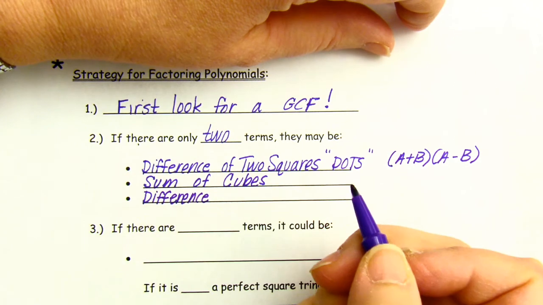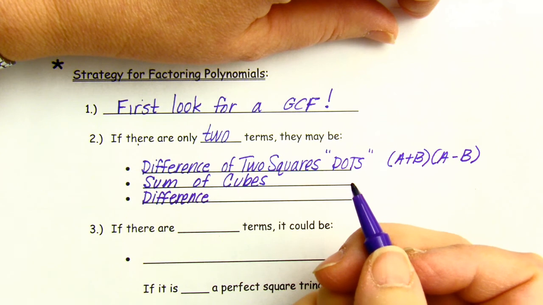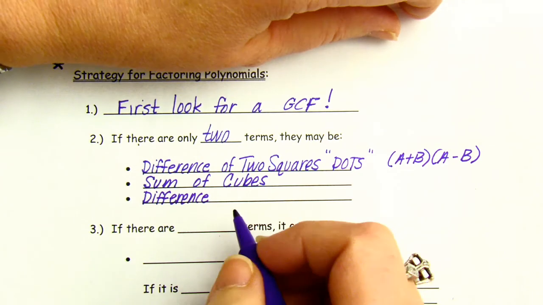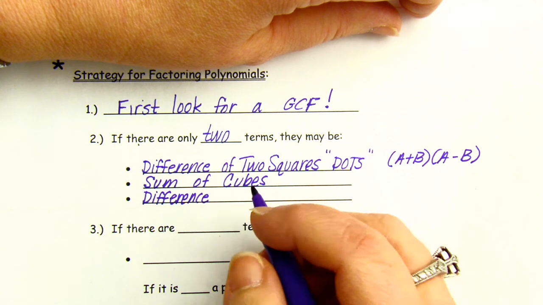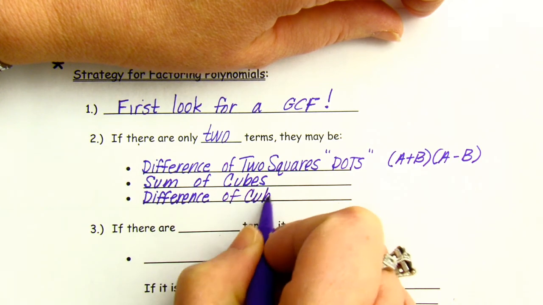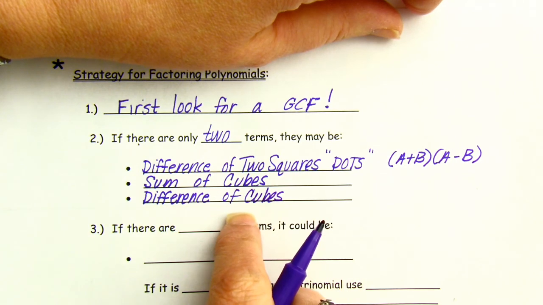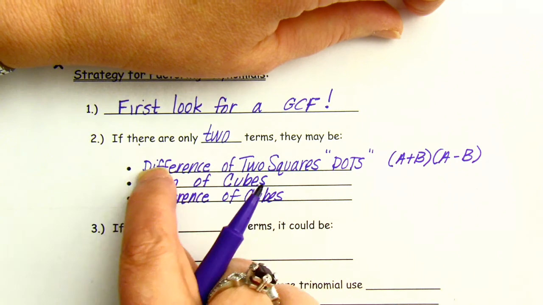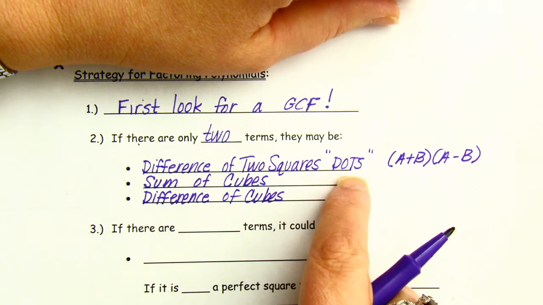See, the reason you can factor sum and difference of cubes is because, think about taking the cube root of something. That something could be positive or negative. The cube root of a negative number is real, but the square root of a negative number is not real. So for cubes, we can do both. Just, again, think of the cube root. You could take the cube root of a positive number, or you could take the cube root of a negative number. But that doesn't work with squares. So we can only factor one way with squares, and that's the difference, the dots.